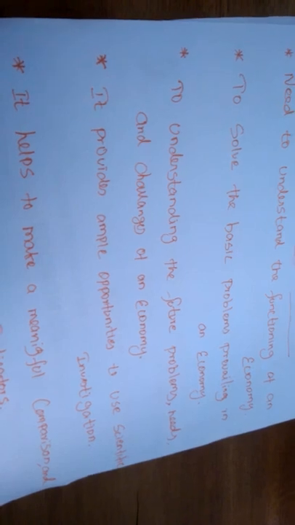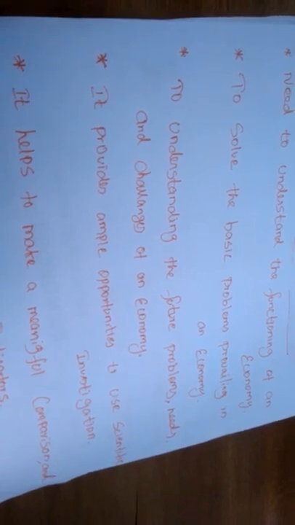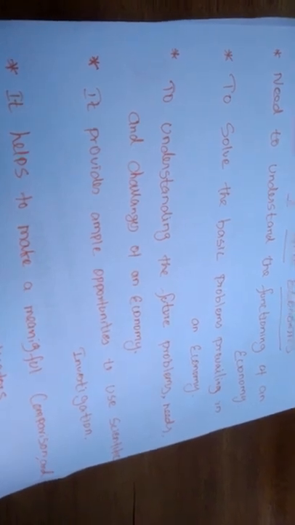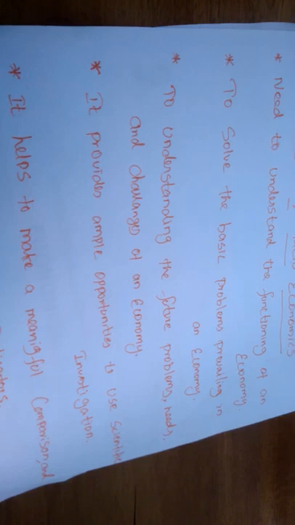Next one is understanding the future problems, needs and challenges of an economy. What future problems will come in our economy? All the macro level problems will occur in our economy at all times. Without understanding the future problems, needs and challenges of the economy, we cannot come to one conclusion.